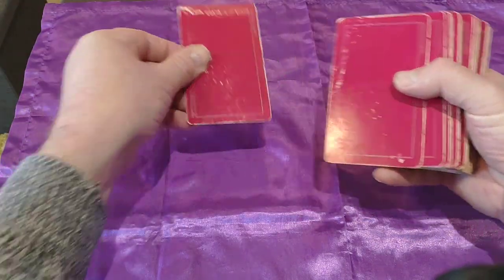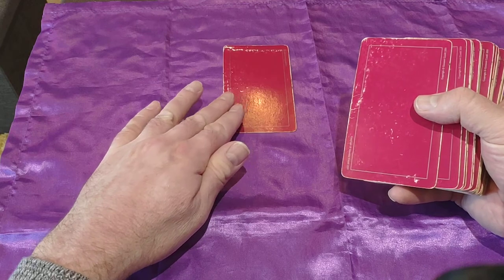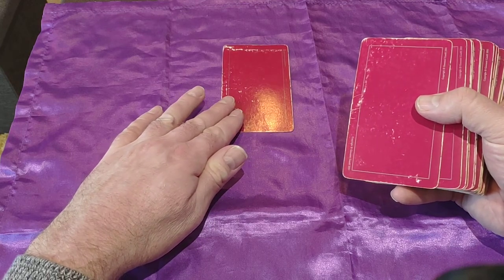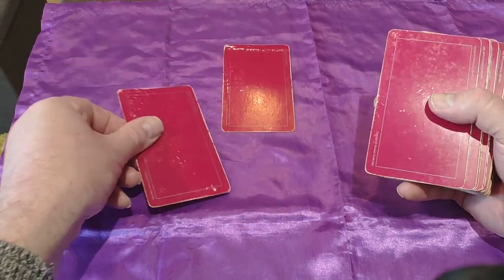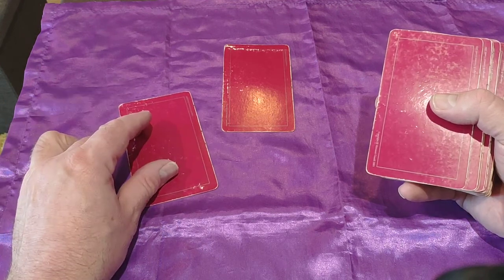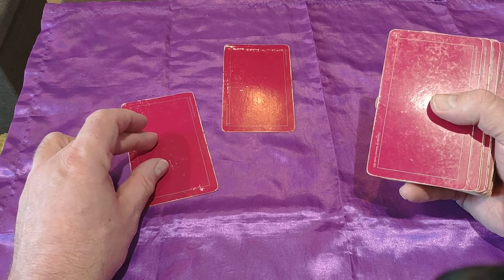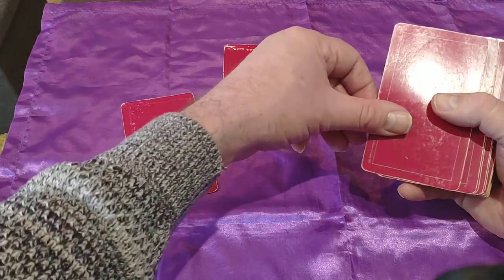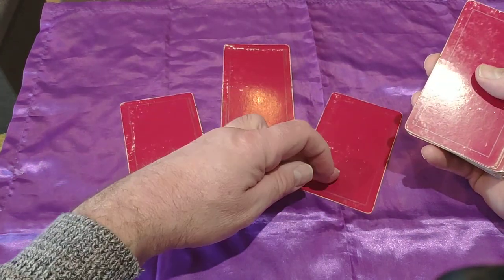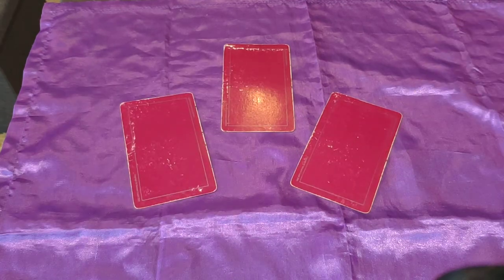So the first card is the issue or the problem that's described with this card. To the left, we then place a card like that, so that talks about what's best to do, what you need to do. And the right-hand card is how to do that, or the best way to go about that.